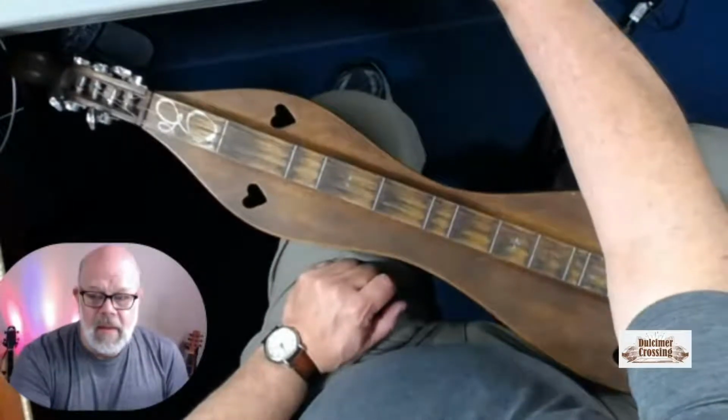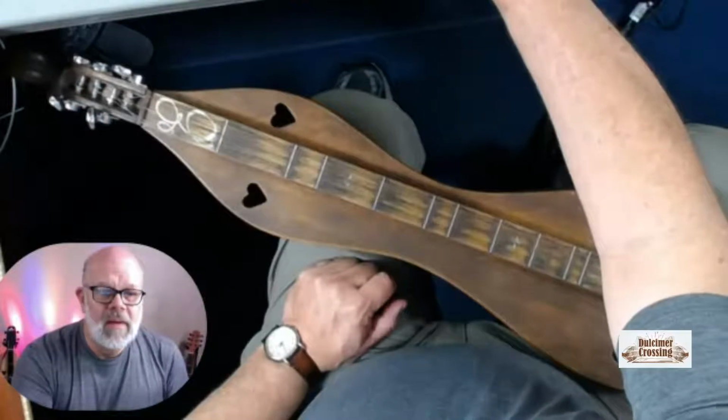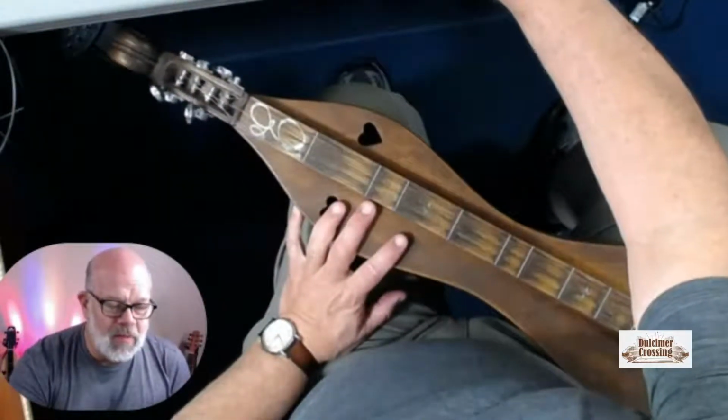So that is numbers in music with a particular focus on dulcimers. And I hope that clarified some things, or at least began some awareness.